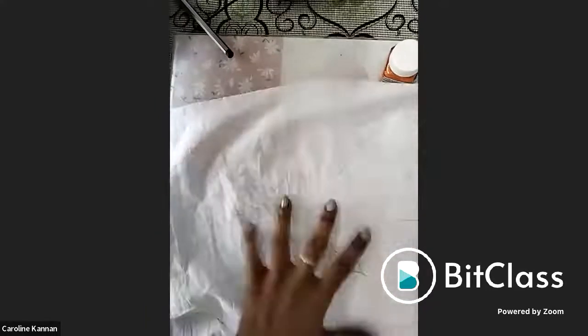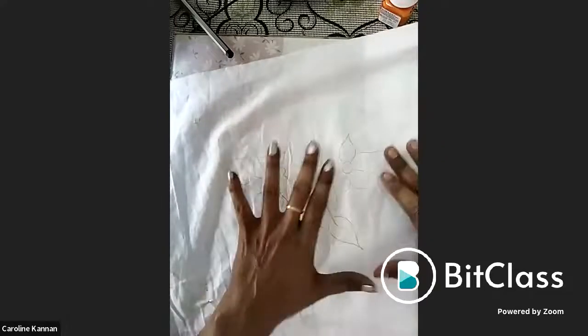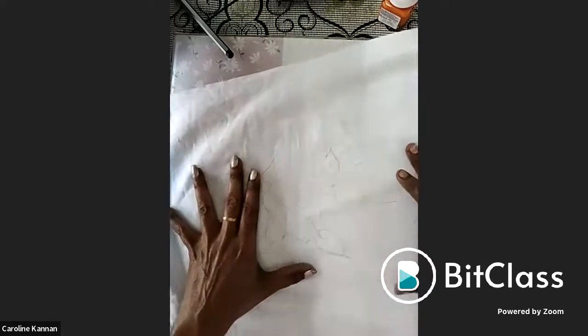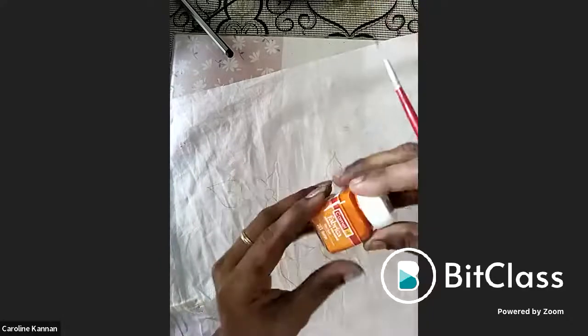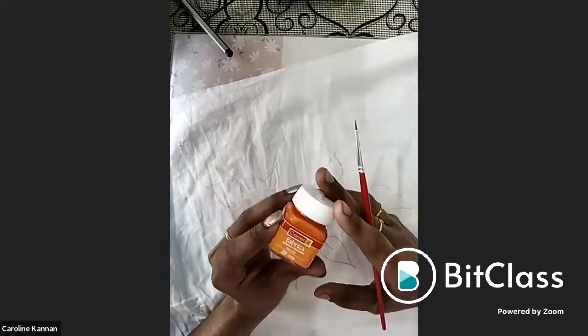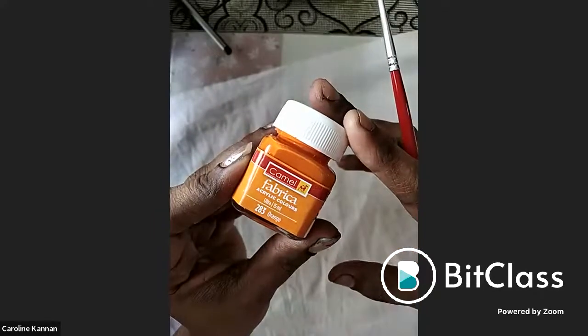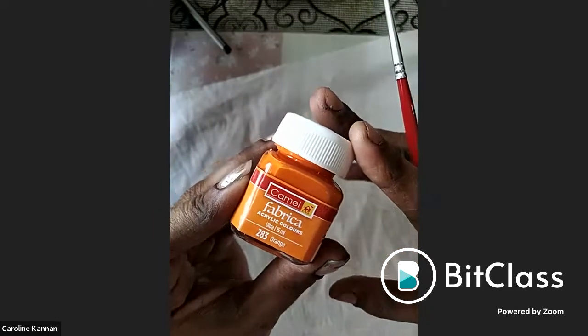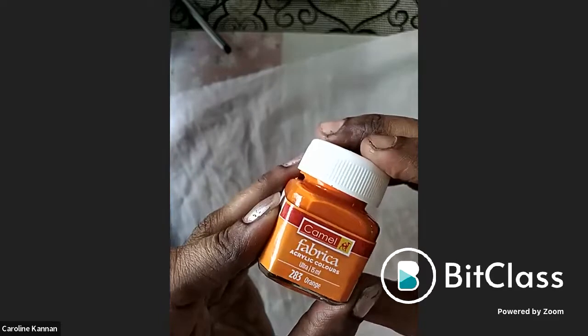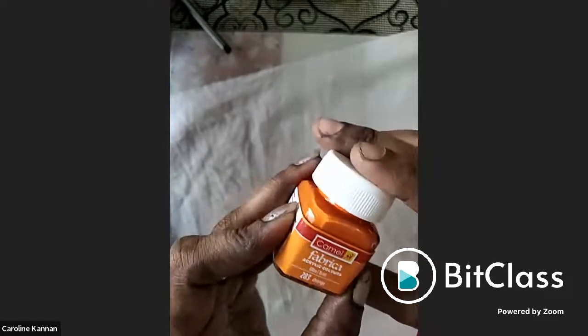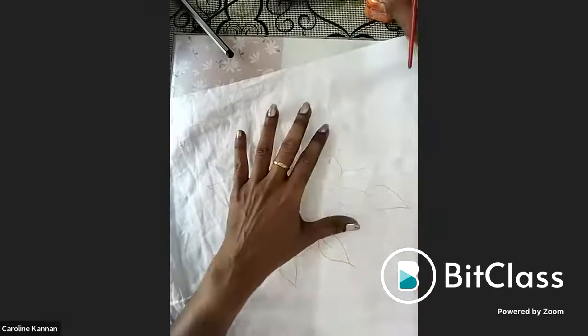Since I'm going to do a dry stroke technique, the technique I'm going to do today. Which colors are these? It is from the brand called Fabrica, Camel's Fabrica. It is a fabric paint. Even you can use acrylic paints, but I always advise you guys to use a fabric paint.